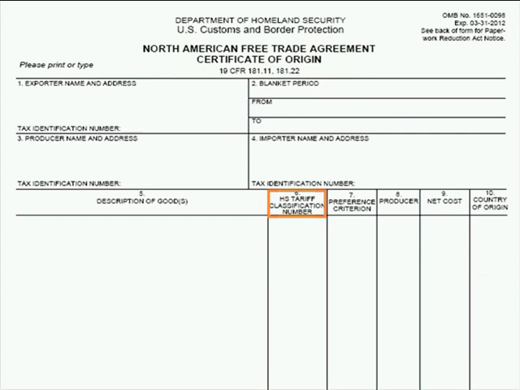And here is the North America Free Trade Agreement certificate. If you're taking advantage of NAFTA, the duty-free benefit of goods that are made in one of the NAFTA signatory countries, United States, Canada, or Mexico, this is the document that you fill out in order for the buyer to get the duty-free benefit, and this is where the harmonized code number, the HS number, goes right below that little orange box.